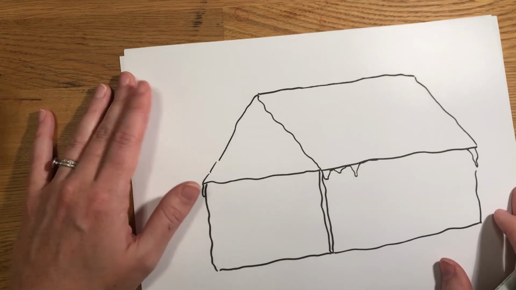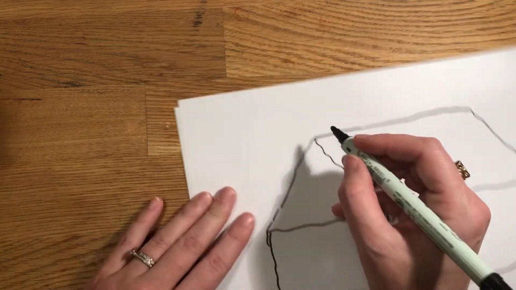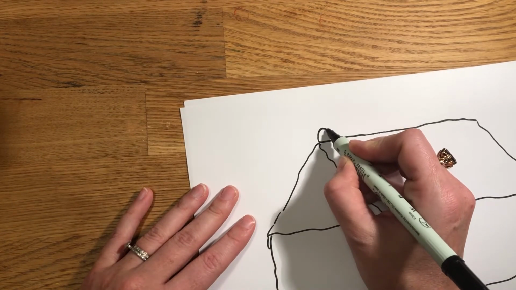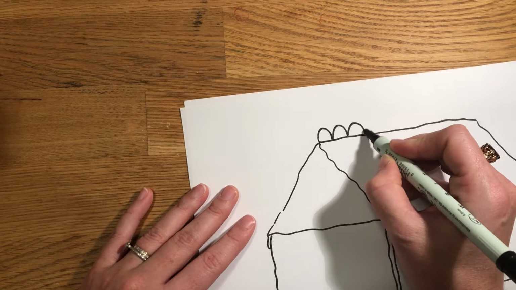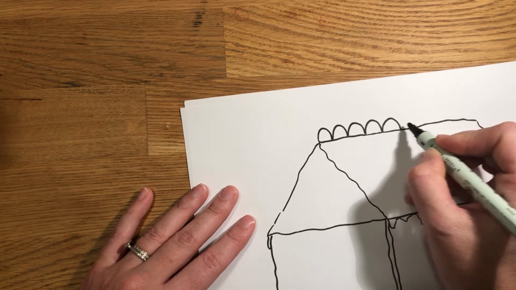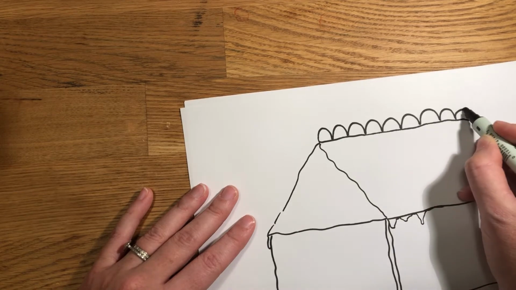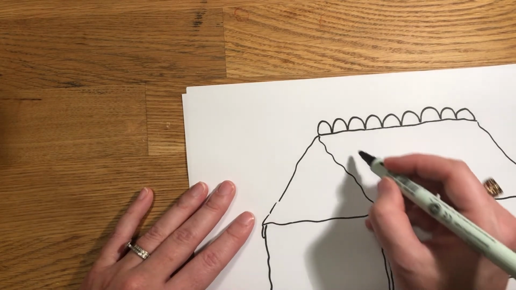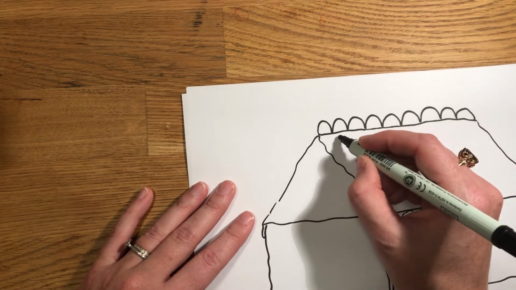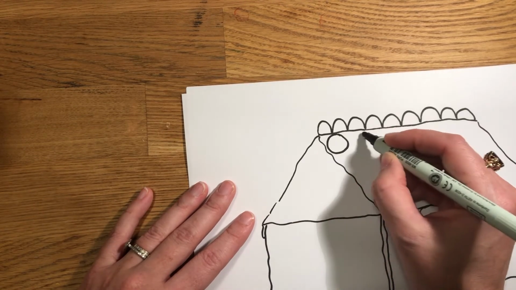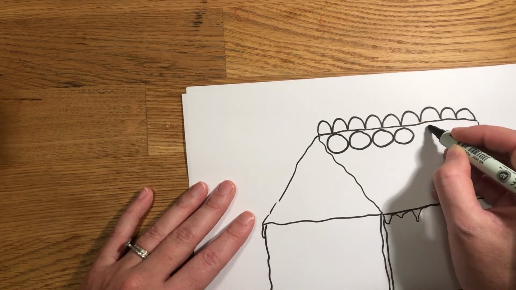So when we think about gingerbread houses, we think about little candies, right? So maybe you want to put gumdrops all across the top. You can do that. Maybe you want to put the round little shingles for your roof. You can do that. Just cover it with circles.